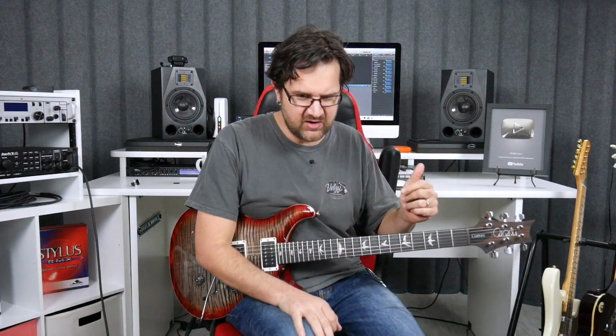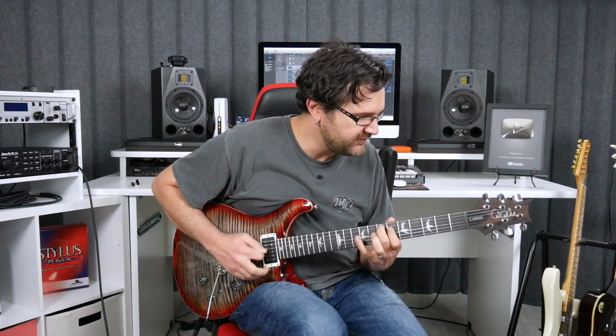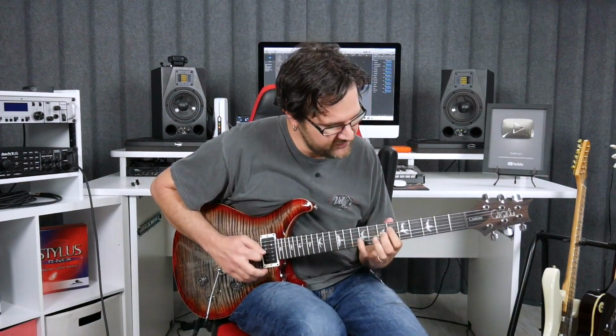And we need to have a strong rhythm sense here in order to really master that exercise. 1, 2, 3, 4, 5, 6, 7, 8. It's based on 32nd notes, right? So something like that. 1, 2, 3, 4, 5, 6, 7, 8. That is very important.